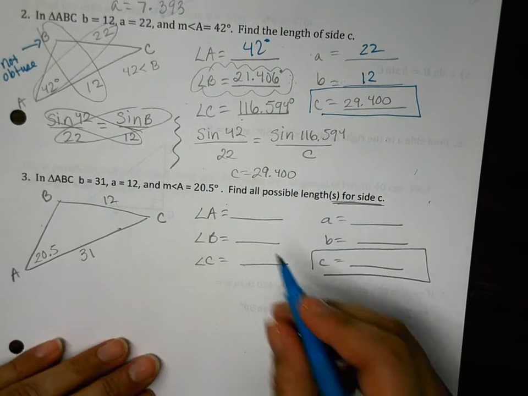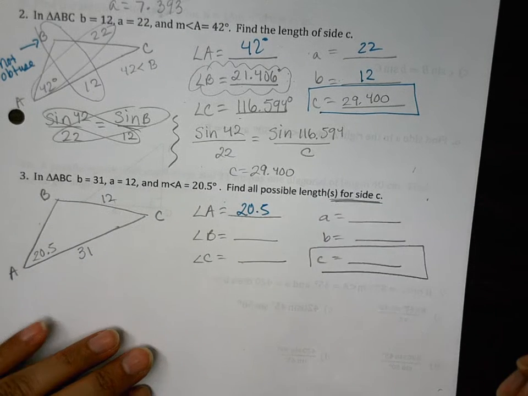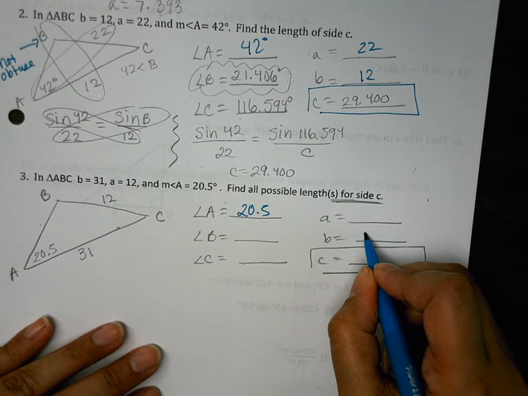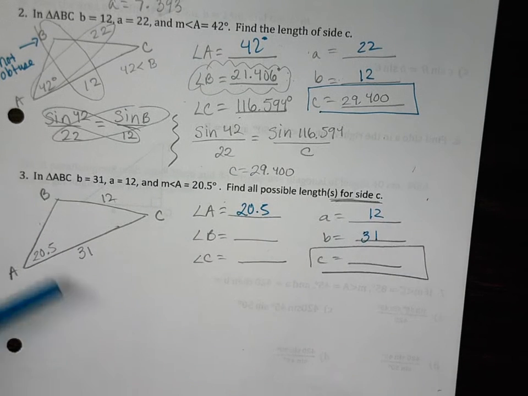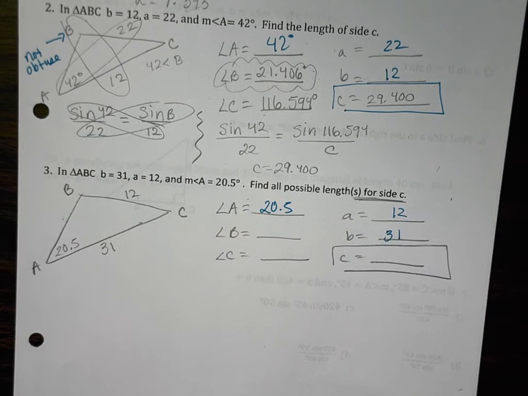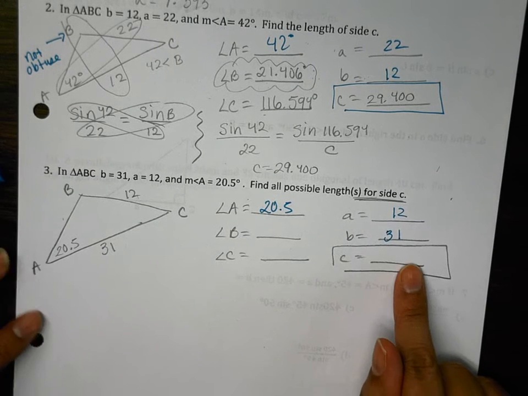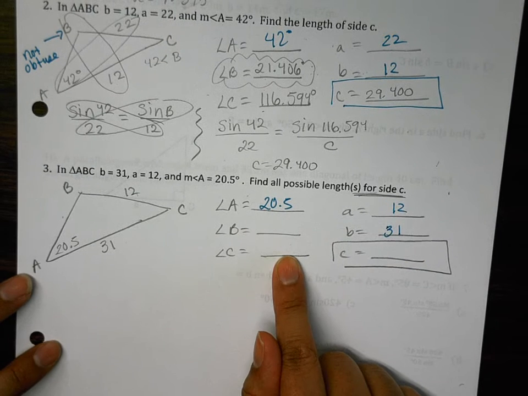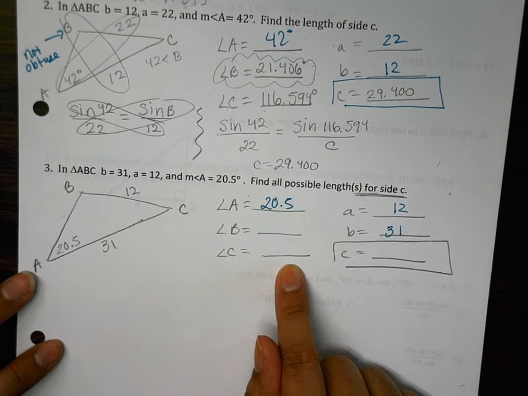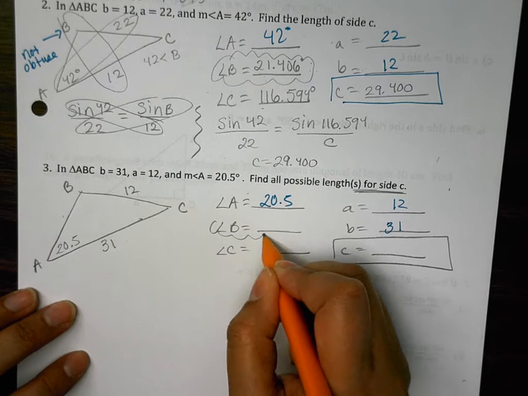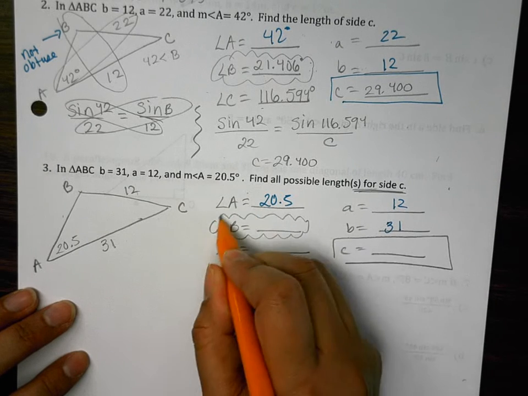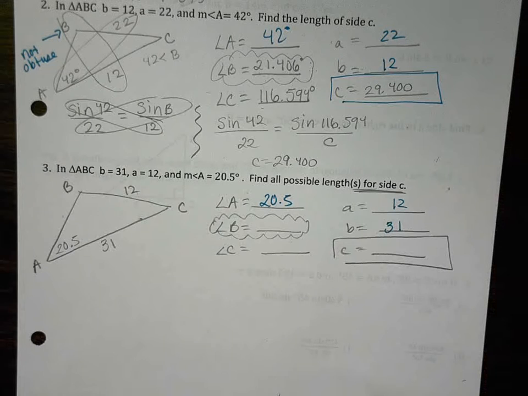So, let's write down what we have. A is 20.5. B is 31, or A is 12 and B is 31. Okay, so we look at this problem, and because we're going to be using law of sines, and I'm looking for side C, which means I need to find what first? In order to find angle C, I need to first find, so what's the first thing, period, that I'm looking for here?